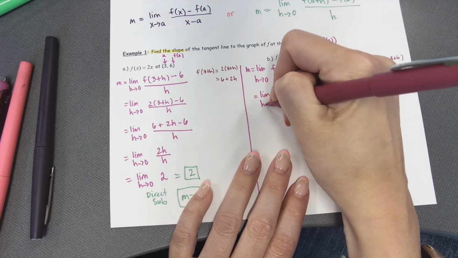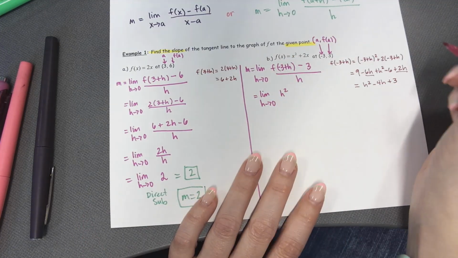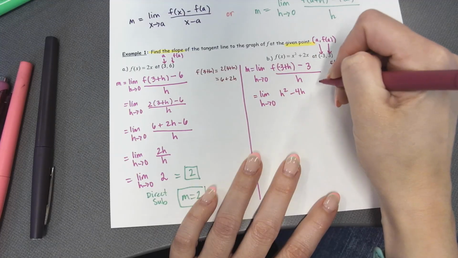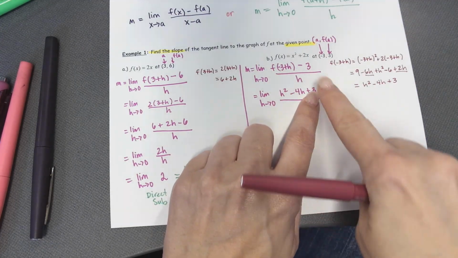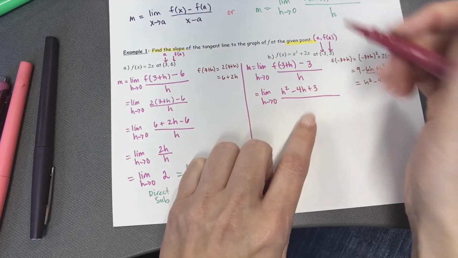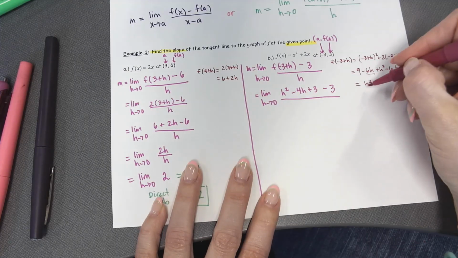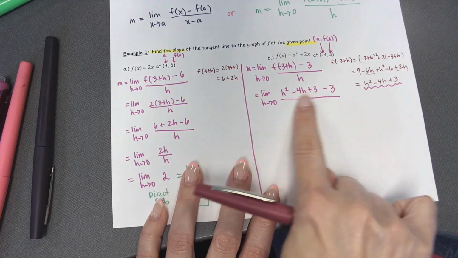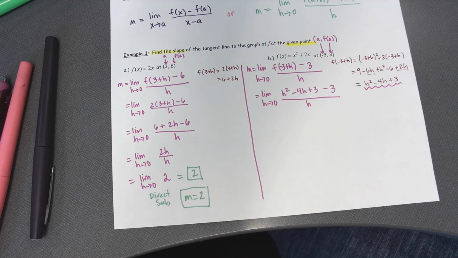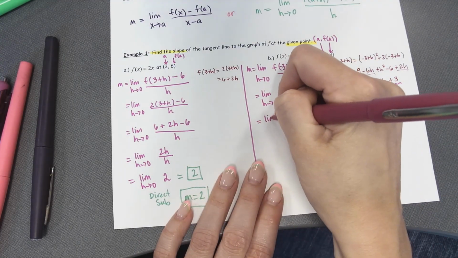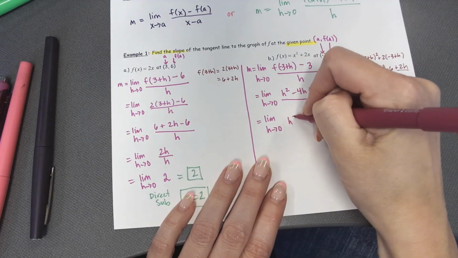Okay, so you could do the limit h squared minus 4h plus 3. Now don't forget, once you substitute that back in, you still have this -3 here. Okay, so the f of -3 plus h is equal to this. That's what we're substituting in, divided by h. Okay, so 3 minus 3 is going to cancel.